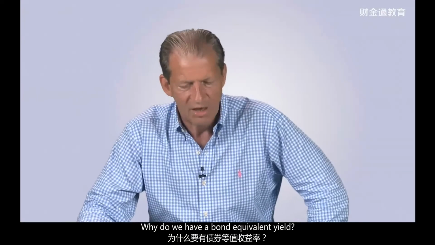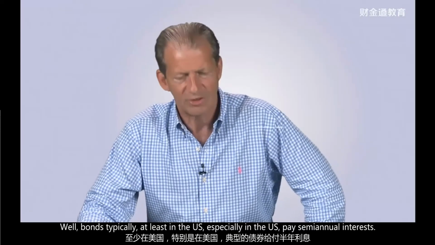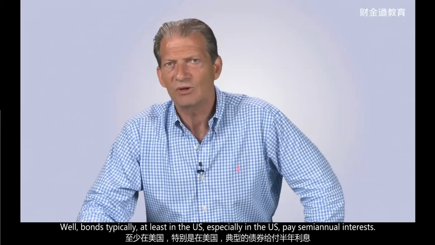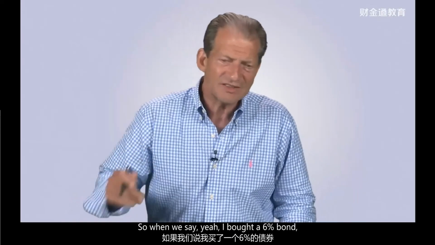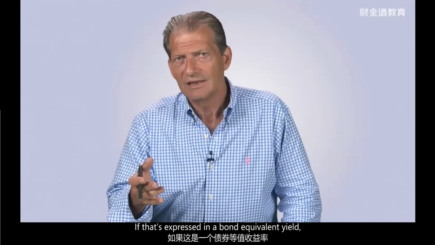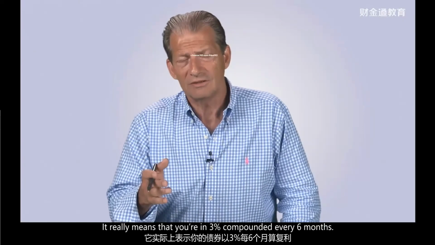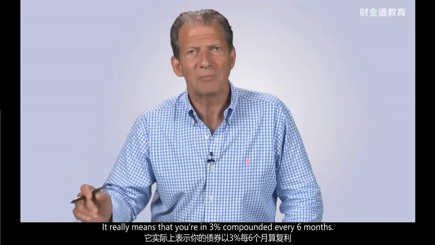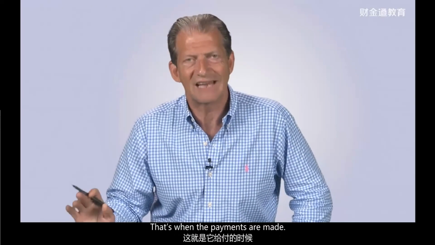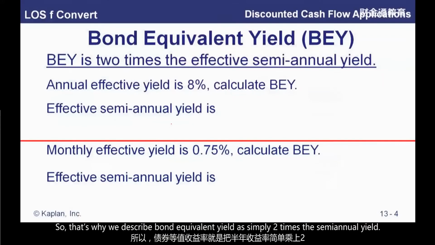Why do we even have a bond equivalent yield? Well, bonds typically, at least in the U.S., especially in the U.S., pay semi-annual interest. And so when we say, yeah, I bought a 6% bond, if that's expressed as a bond equivalent yield, it really means that you earn 3% compounded every 6 months. That's when the payments are made. That's when the compounding period is. So that's why we define this bond equivalent yield as simply 2 times the semi-annual yield.